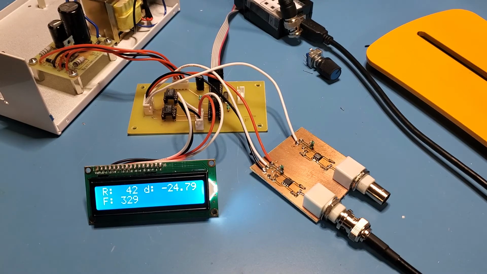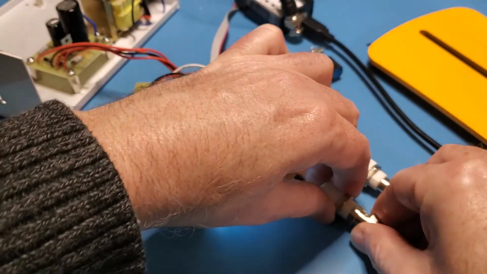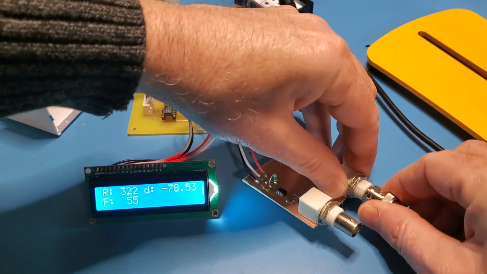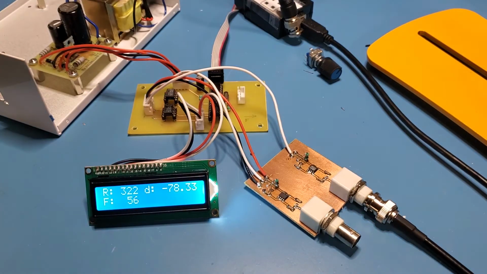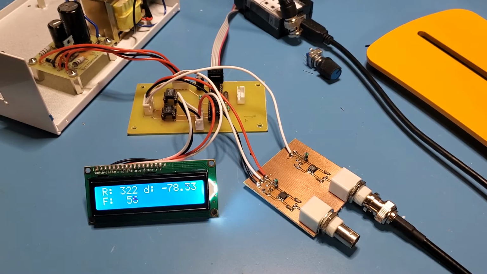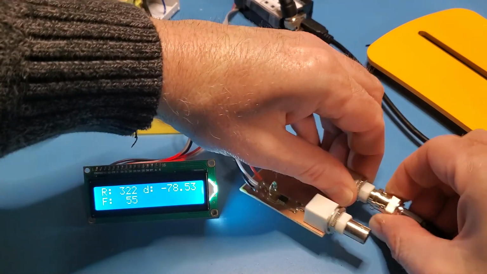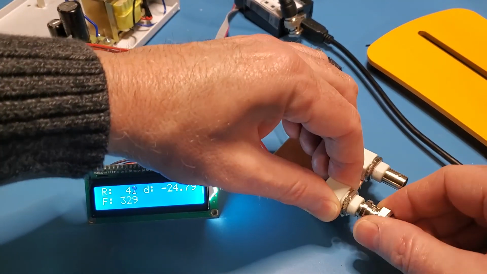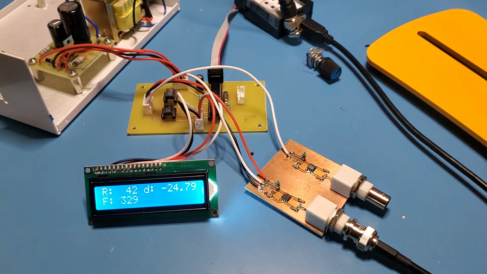So let me change that over to the reflected channel, and we can see the results. As I plug that into the reflected channel, it's 322. So you can see there's definitely a difference between the two. But fortunately, it's a linear relationship, so I can calibrate that away, I guess. So let's go back to the forward channel again.